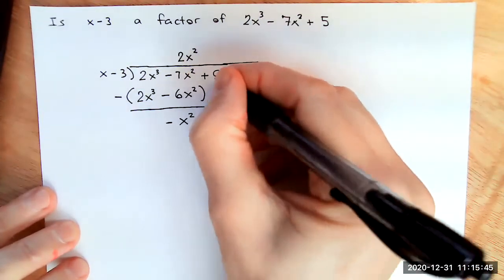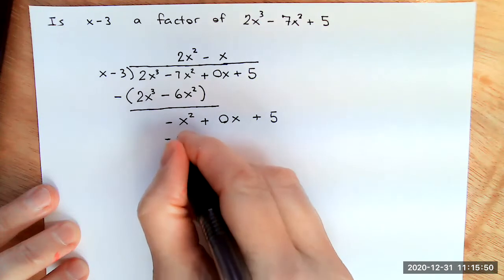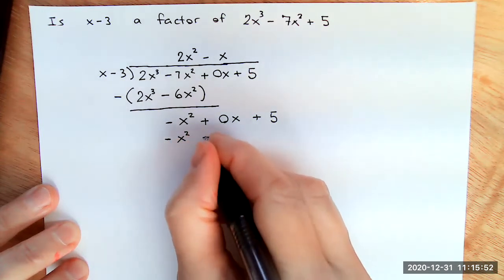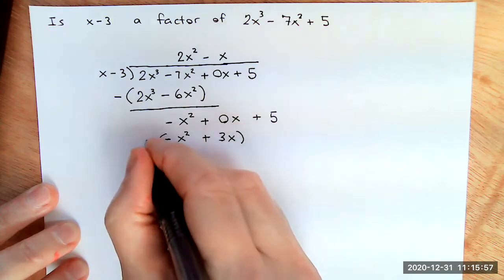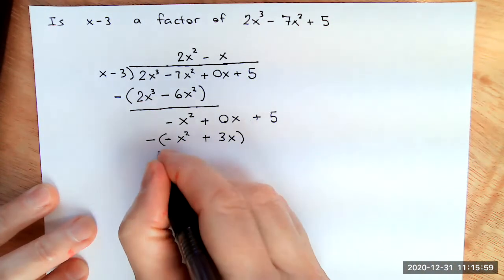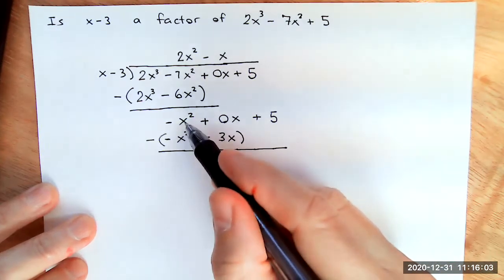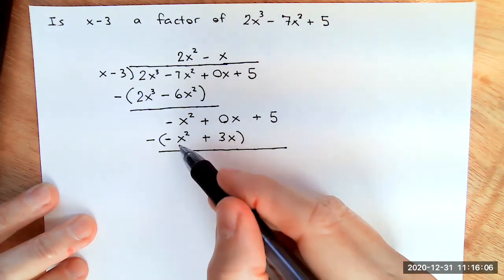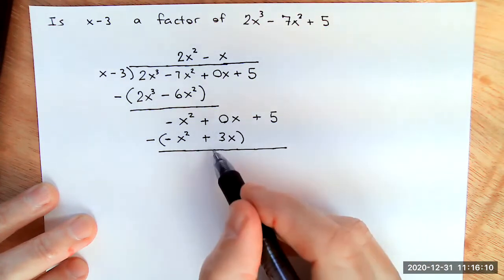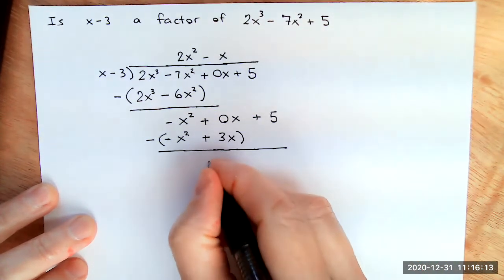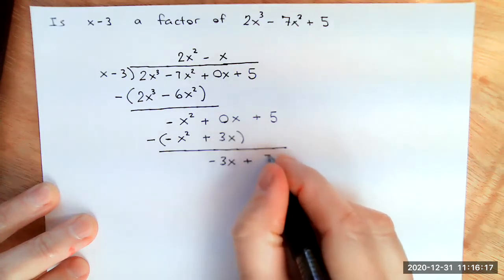And we'll write it over the x term. And don't forget to subtract the whole thing. So make sure you distribute that minus. So negative x squared and plus x squared makes 0. 0x minus 3x gives us negative 3x, and bring down the plus 5.